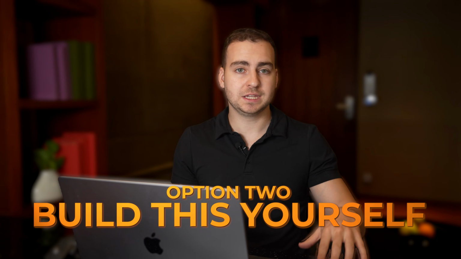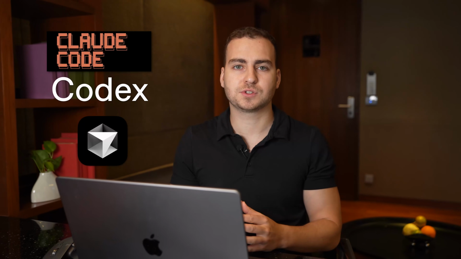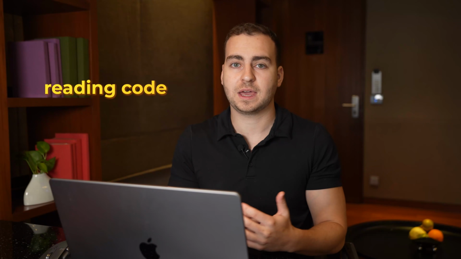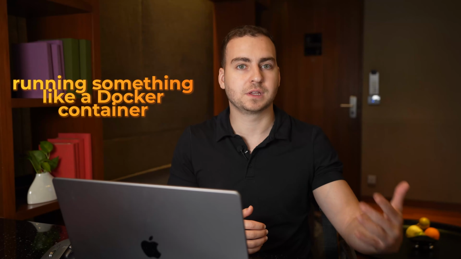Now, option 2 is to build this yourself. Like I mentioned, using something like Claude Code, Codex, Cursor. Now these are going to be more complicated, but ultimately give you a lot more control. So if you are already comfortable reading code, if you're okay running a few commands, executing an environment on your computer, running something like a Docker container, if you know even what that is, then I would definitely go with this route because you are going to have a lot more control. You're going to have a deeper understanding of what the code is doing, and ultimately you'll probably have a more sustainable product long term that can be, again, just a lot more complex and advanced. But those are the two routes.